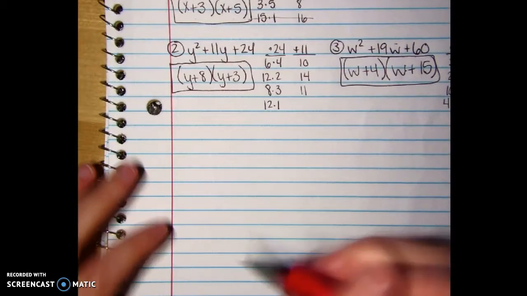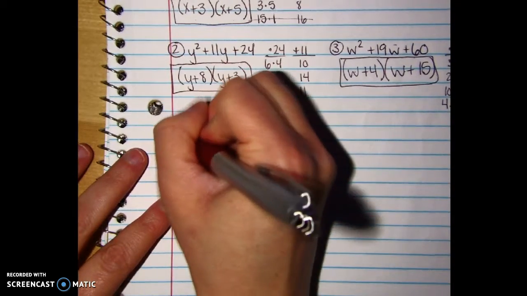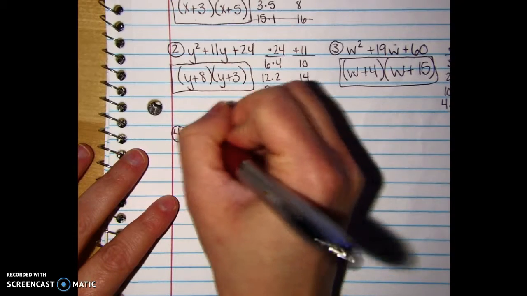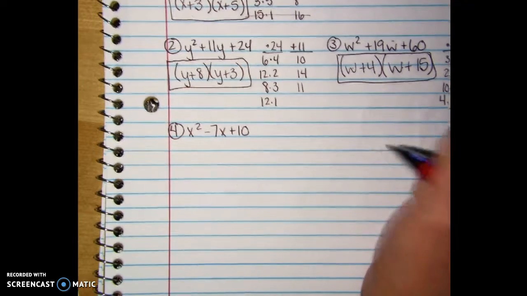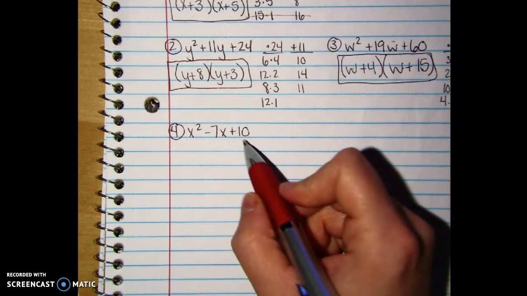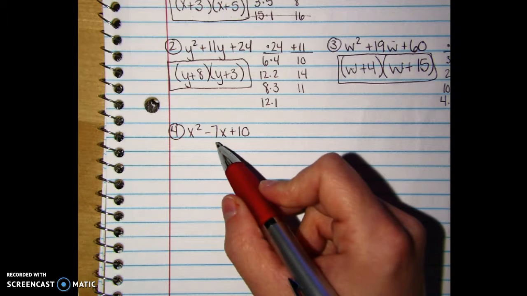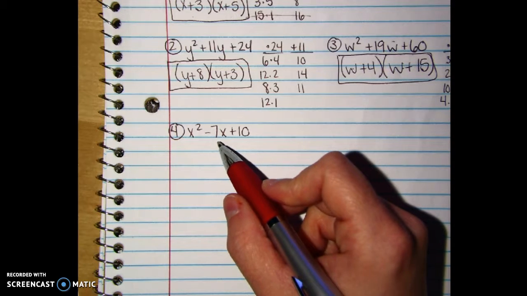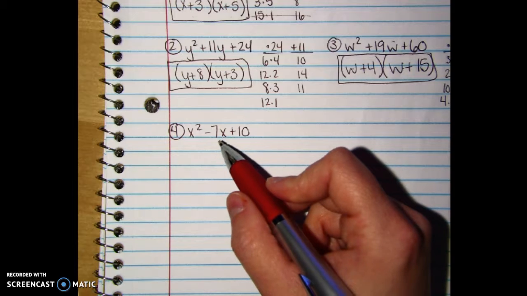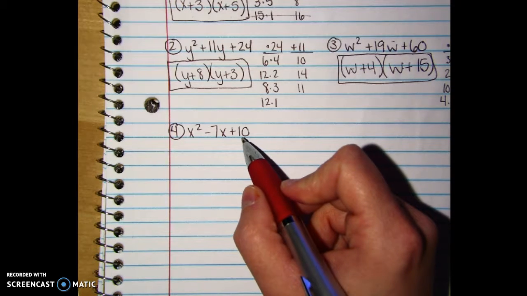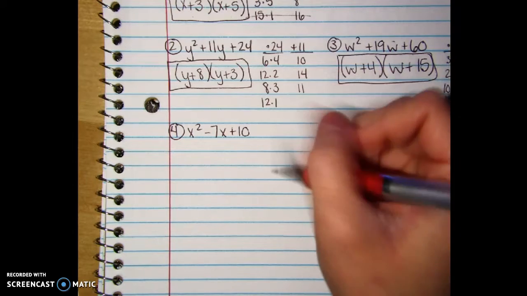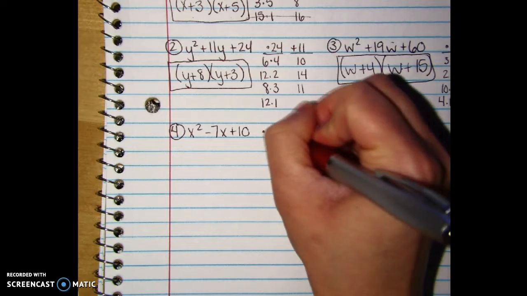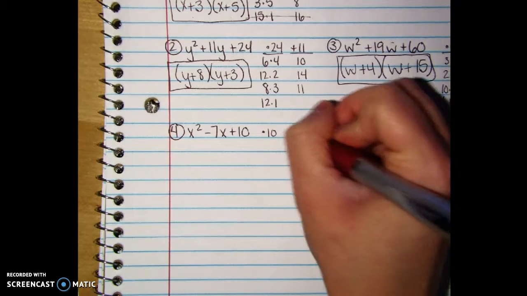We have 3 more examples, but now we're not doing plus plus, we're going to do minus plus. So 4 is going to be x squared minus 7x plus 10. Now if you look at this, I need 2 numbers that multiply to get me a positive number, but they add to get me a negative. So for these, both of your numbers are going to be negative, because a negative times negative makes a positive, but when you add them together, it's still negative. So I'm looking for 2 negative numbers that multiply together to get me 10, and they add to get negative 7.